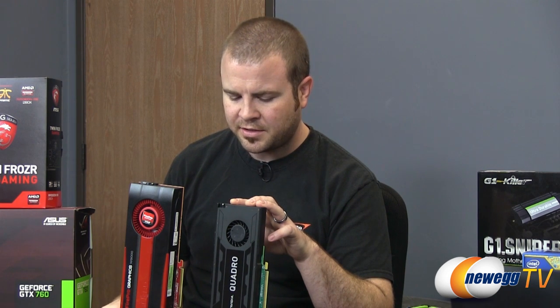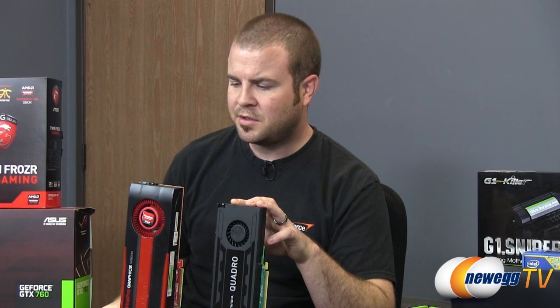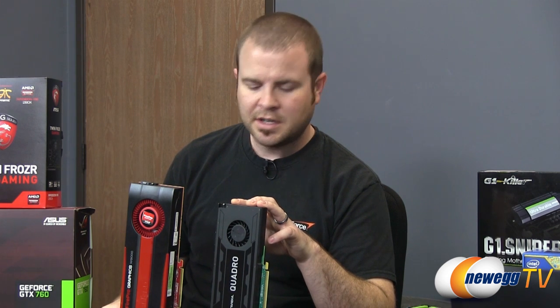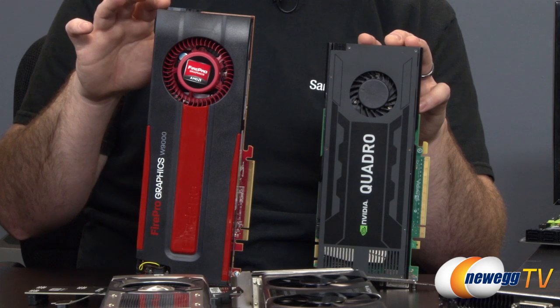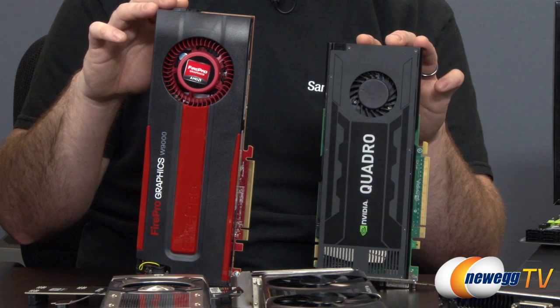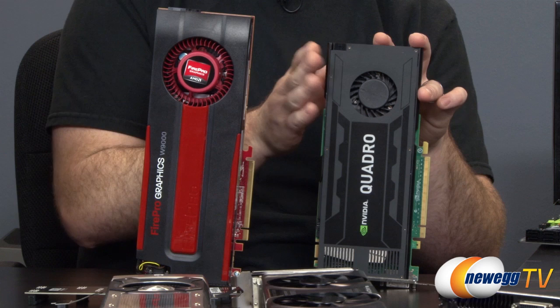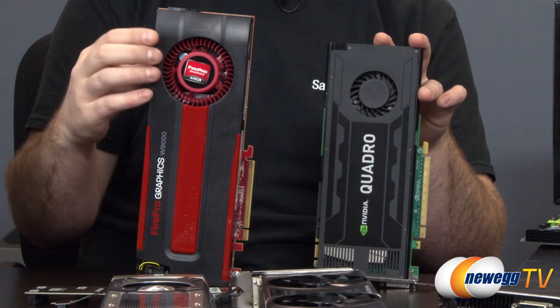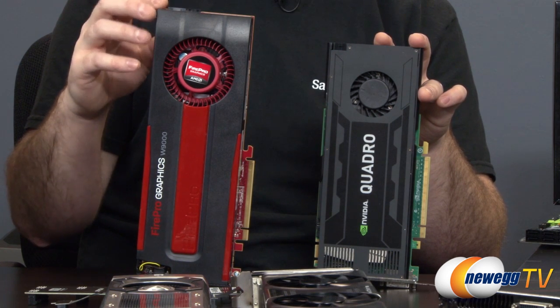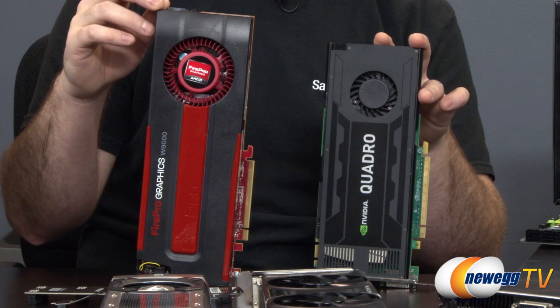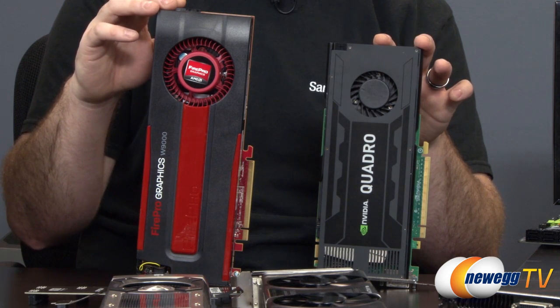But workstation graphics cards are designed to do a lot of rendering. They're designed to do it very, very accurately. And they're also designed by special teams. So NVIDIA and AMD both have their own teams that work with Quadro, which is NVIDIA's workstation graphics card solution. And then AMD has FirePro, which is their workstation graphics card solution, so FirePro and Quadro.